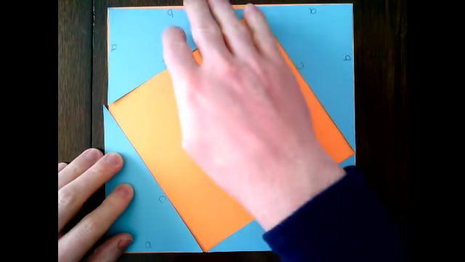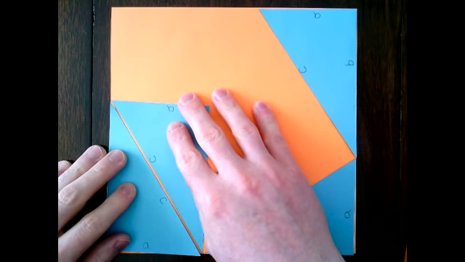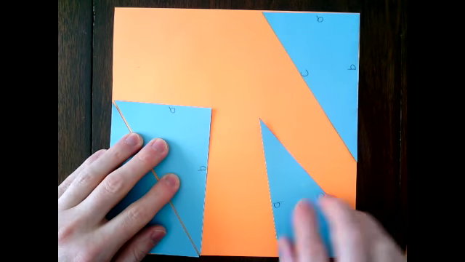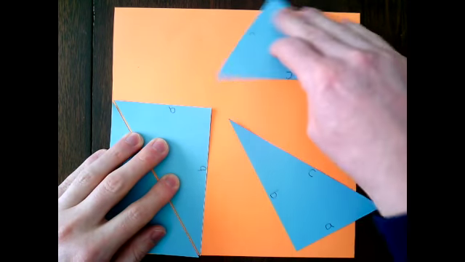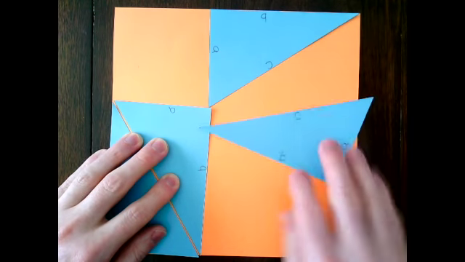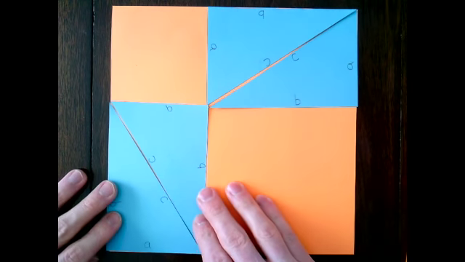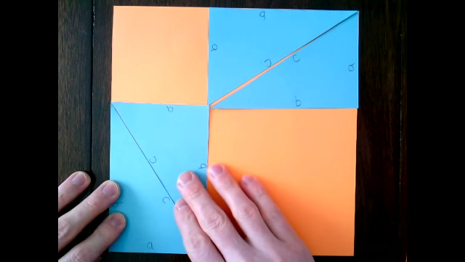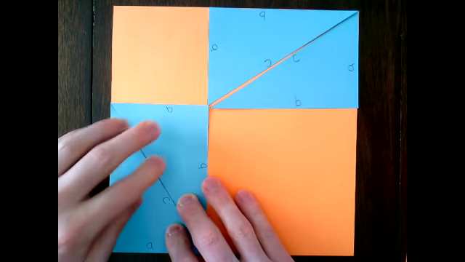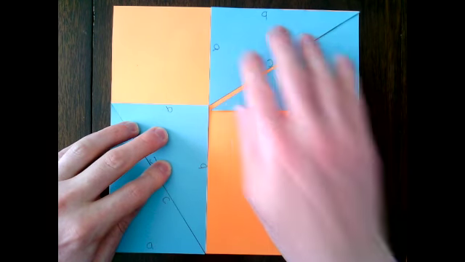I'm going to take this triangle and move it down here, like that. And I'm going to turn this one this way and move this one up this way. And if you have done this really accurately, you're going to find that you end up with two rectangles.